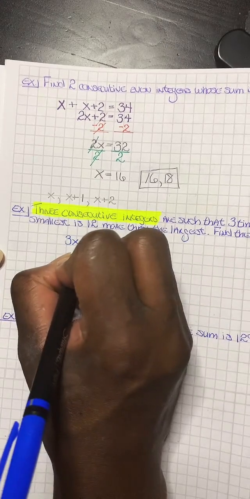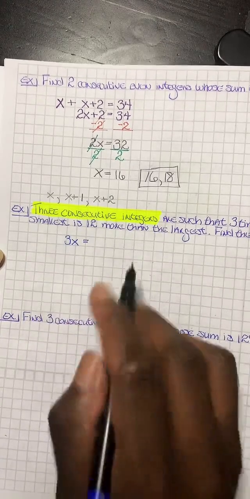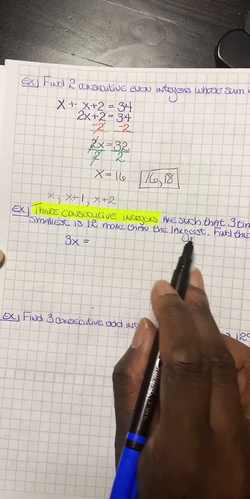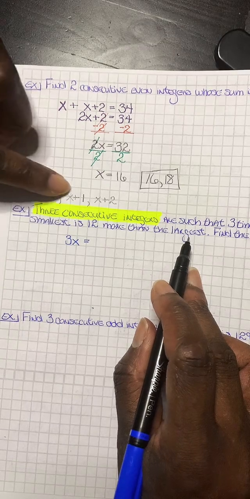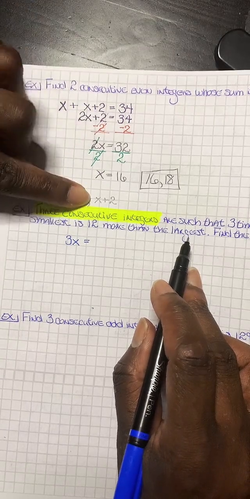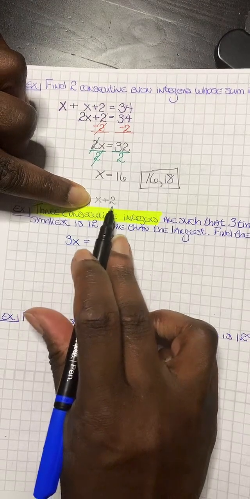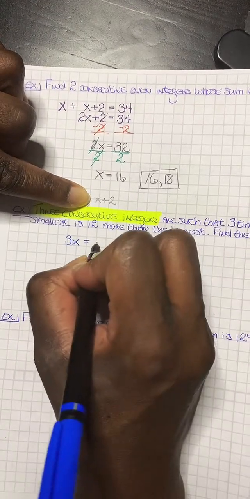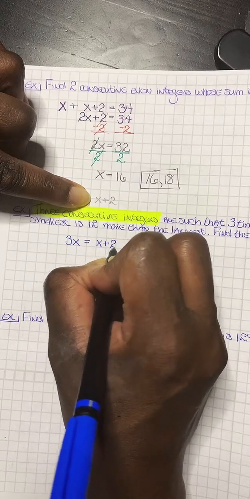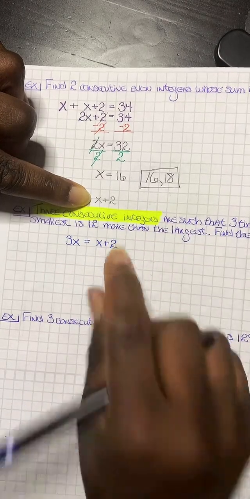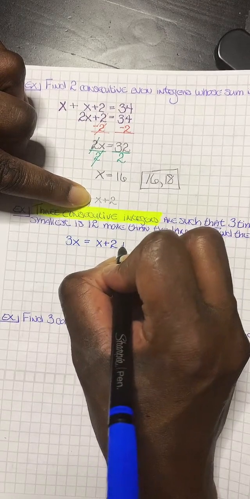Equals 12 more than the largest. So what's going to represent the largest of those 3 numbers is going to be my x plus 2. So that means I have x plus 2, and more than, that means addition.